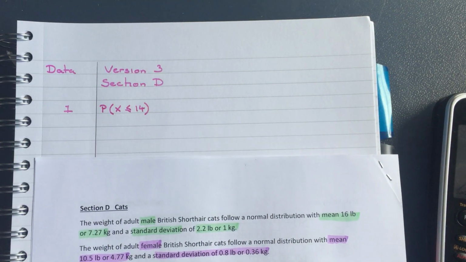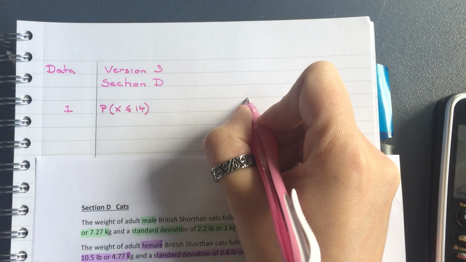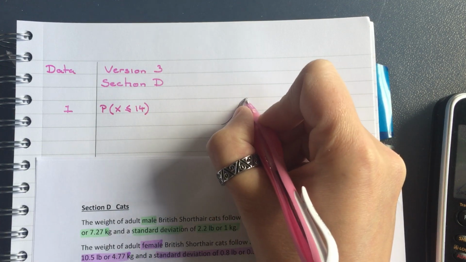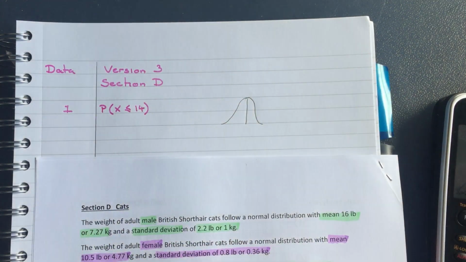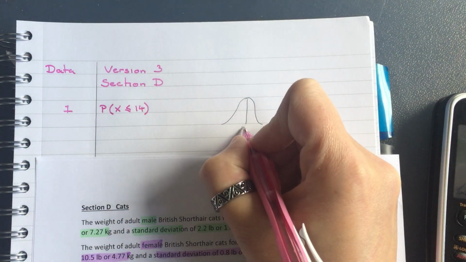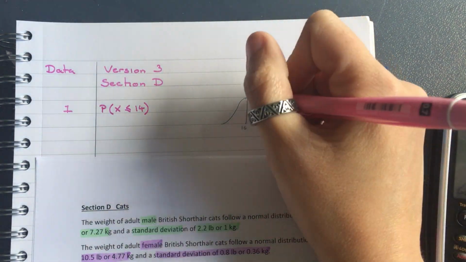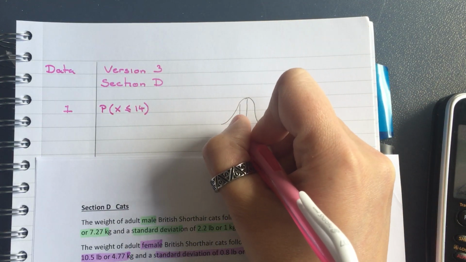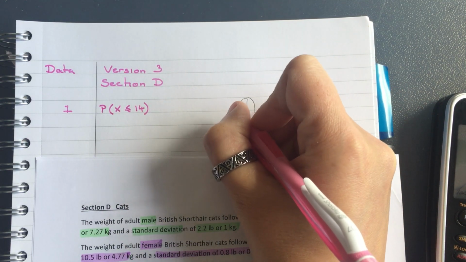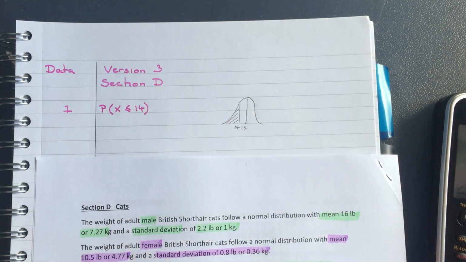From a sketch point of view, you've got your mean at 16, we're looking at 14, and we are looking at less than. So we are expecting something that is less than 0.5 by the end.